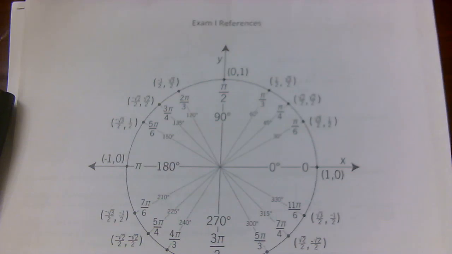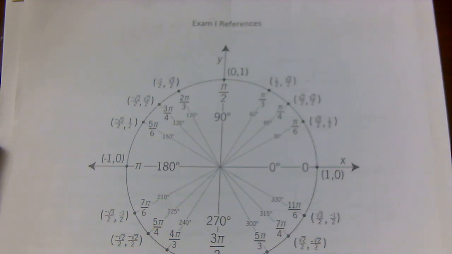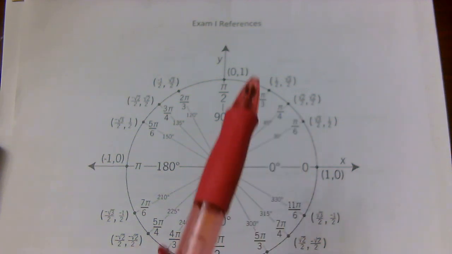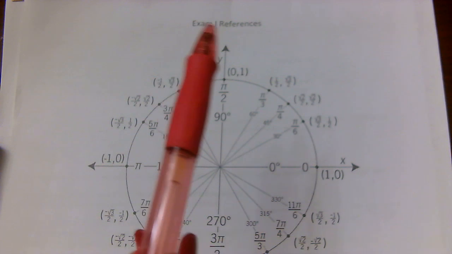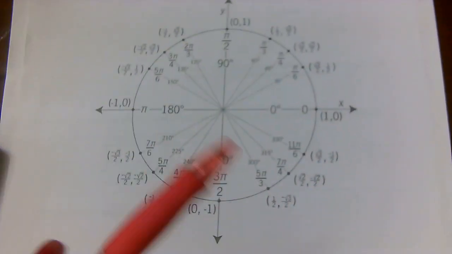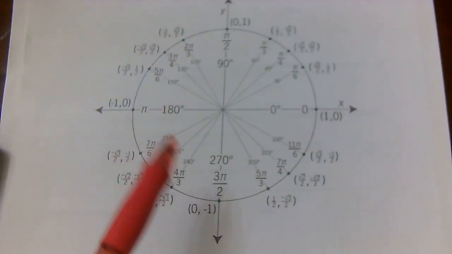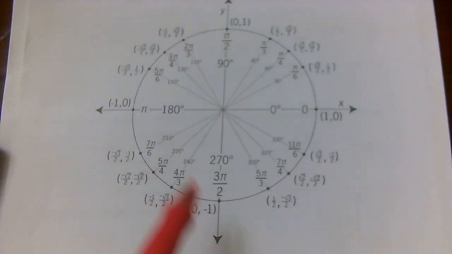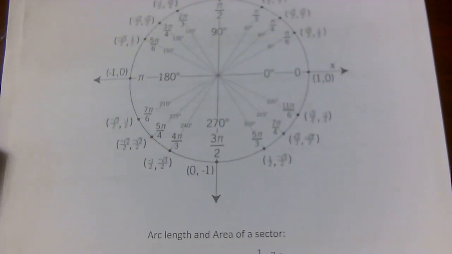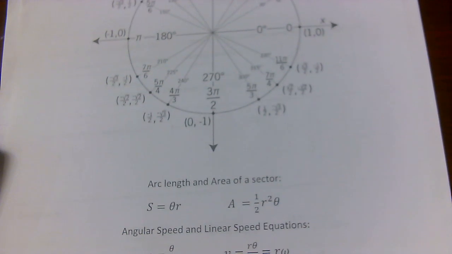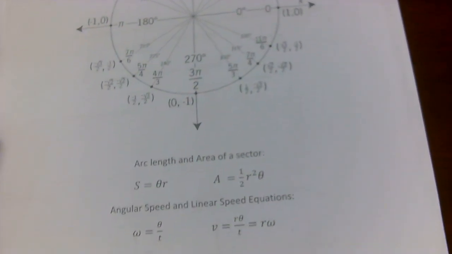Okay, so we're going to start with our very first lesson, which is going to be 4.1. I want to bring out the Unit 1 exam formula sheet. Here we're going to have the unit circle. I'm going to teach you how to create the unit circle in the future, but I do give it as a reference while you're with your exams.